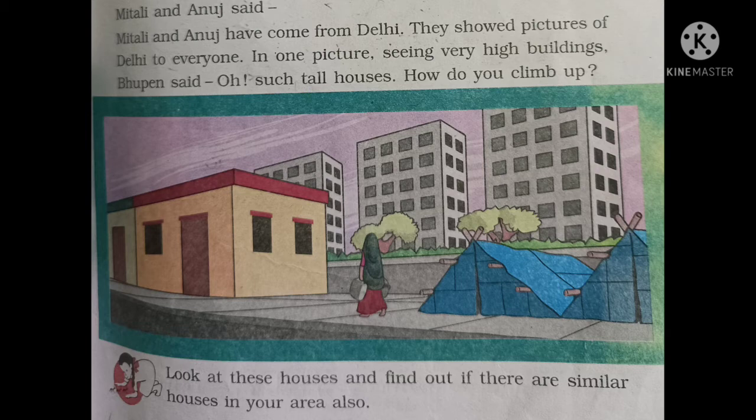Okay, so in this area like Delhi, Ahmedabad, in these big cities we can find this type of houses, means multi-storied buildings and such high buildings. Like Mumbai also, Mumbai is also a very big city. That's why mostly we can find these high buildings or multi-storied buildings in that area, right.